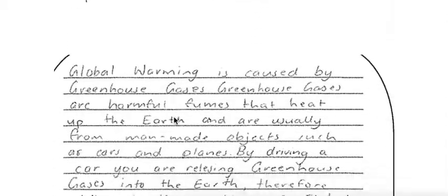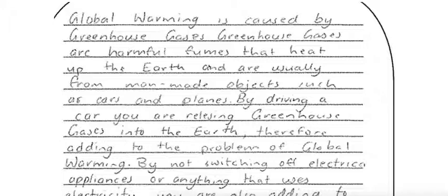And then finally, we have the one rated above the standard. This is a section taken from an information report on global warming. Now this one here, the vocabulary is used to create precise images. So I'll give you some examples, and there's technical vocab and all sorts of precise words in here. So, precise images, harmful fumes.